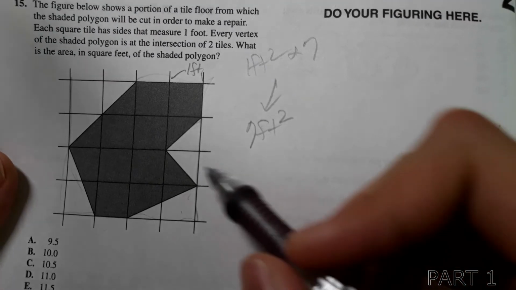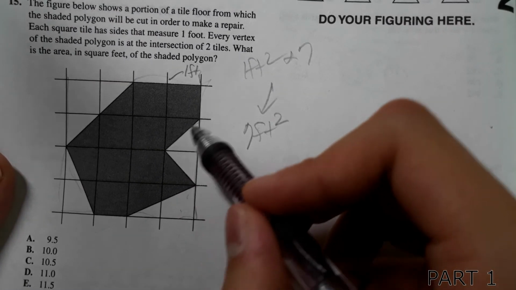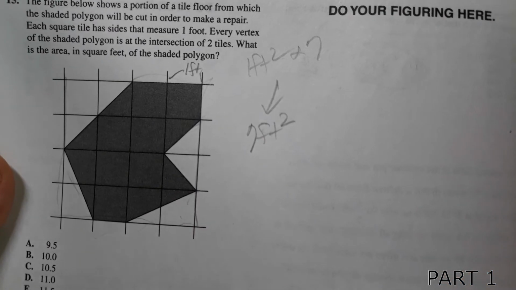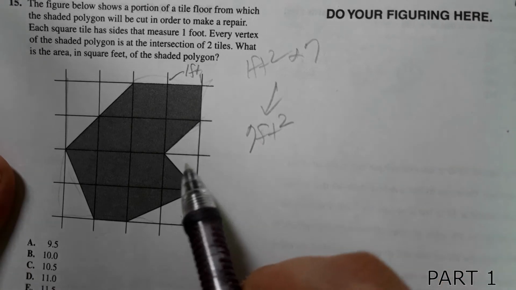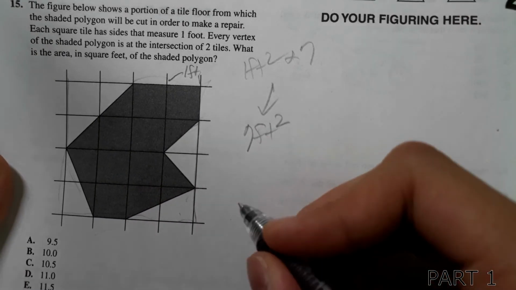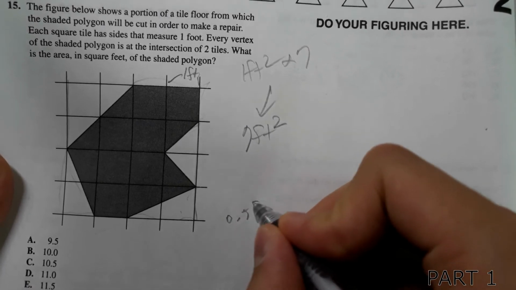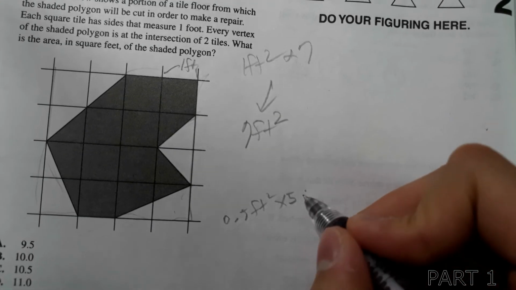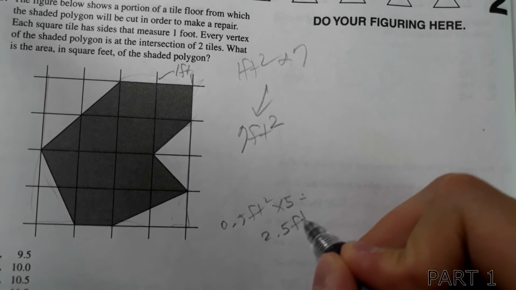And the rest of them is this half triangle. How many are there? 1, 2, 3, 4, 5. So 0.5 feet squared times 5, which is 2.5 feet squared.